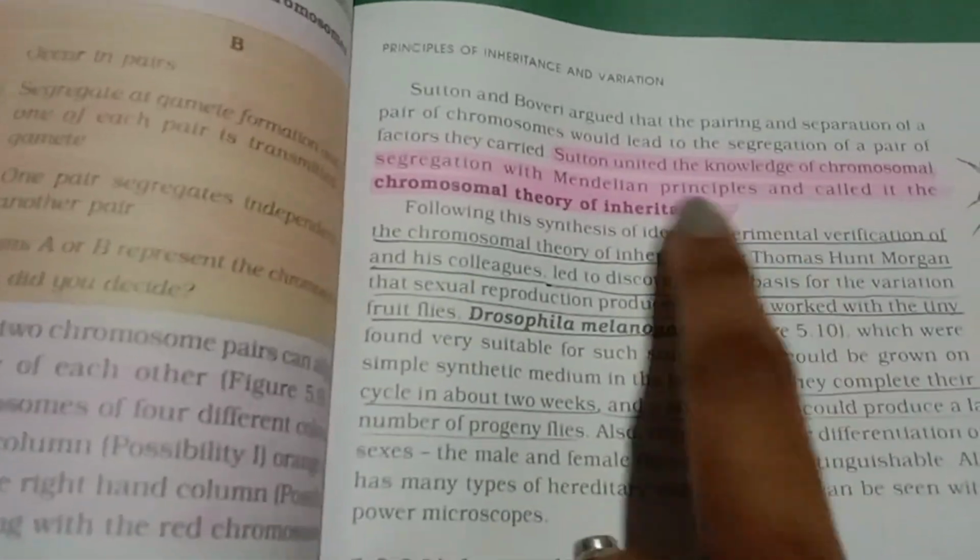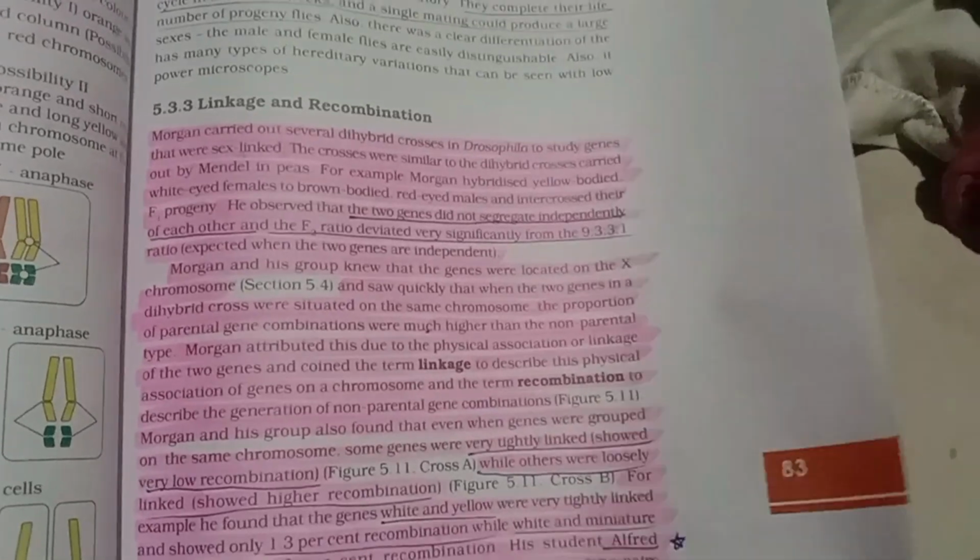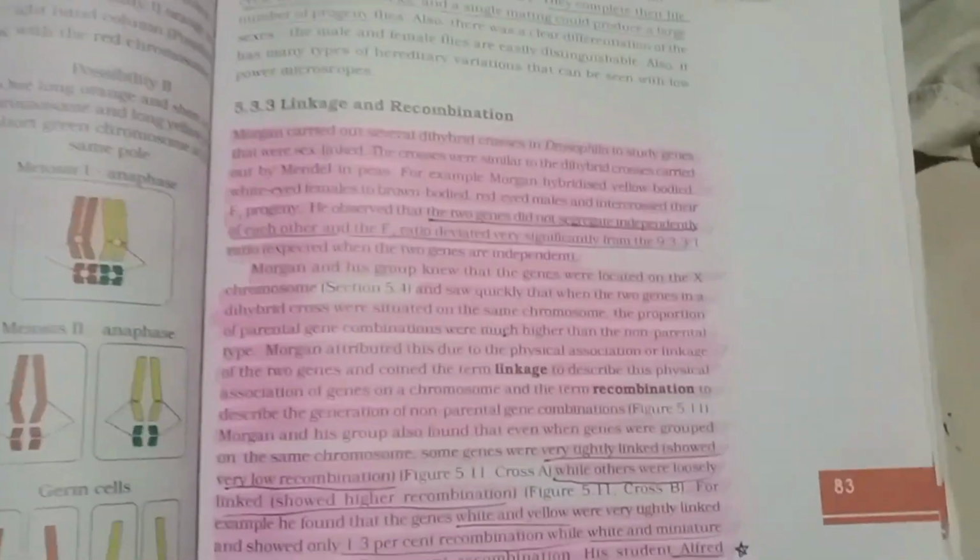And then in 1902, the Sutton and Boveri chromosomal theory of inheritance with the Mendelian principles and chromosomal segregations. Now, linkage and recombination. You can get confused in linkage and recombination, but once you listen to it calmly, you will understand it as soon as possible. Linkage and recombination.